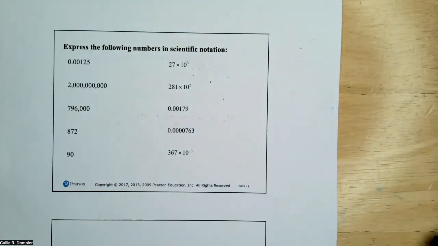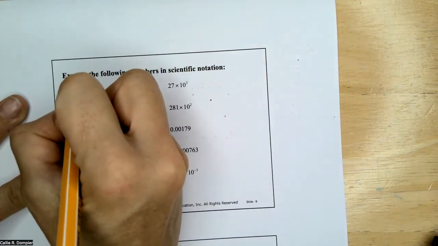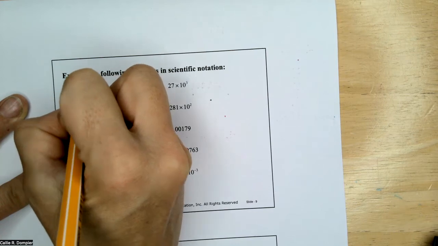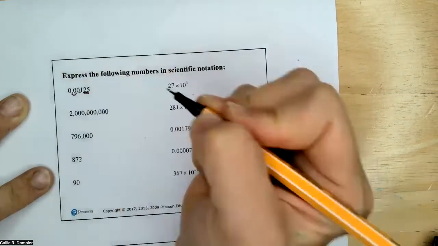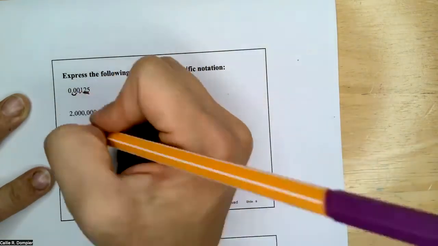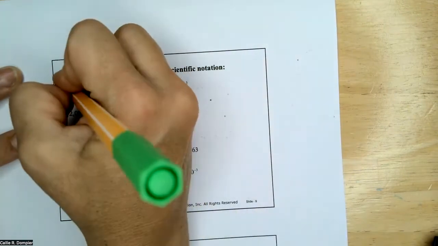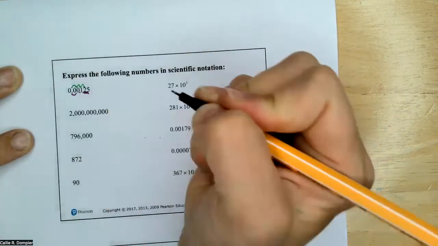Now let's express these in scientific notation. 0.00125. I'm going to move the decimal point 1, 2, 3, 4 places. Oh, no, sorry, only 3 places. Don't keep going. Stop after you get to your first digit. Okay. So I went 1, 2, 3.